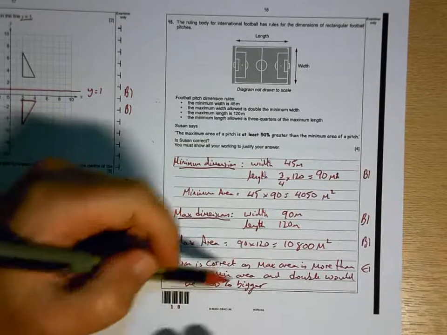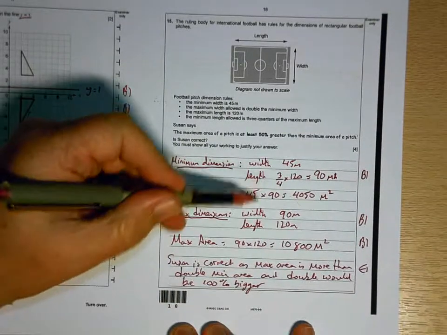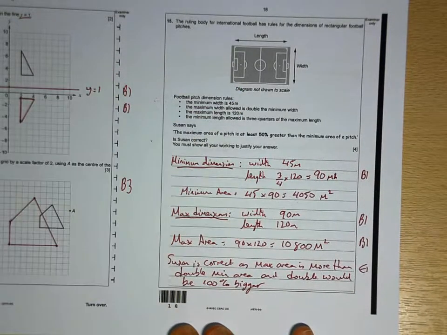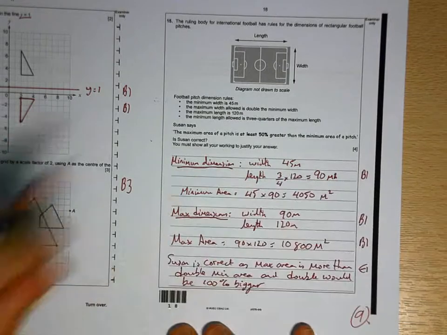So even if you couldn't explain it, you should have been able to work out what the maximum and minimum areas were. So total for that page is 9.